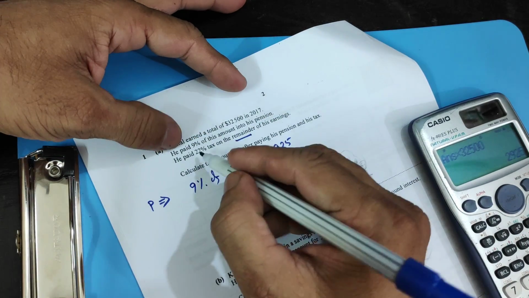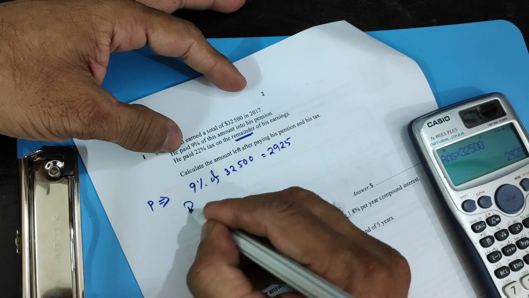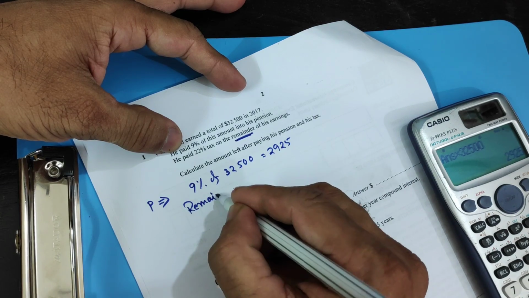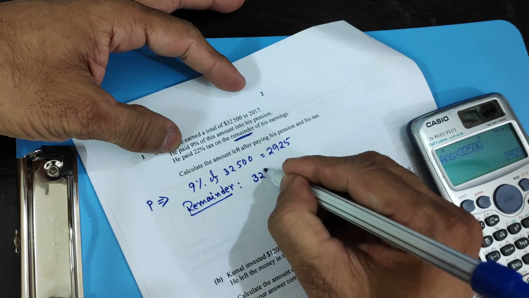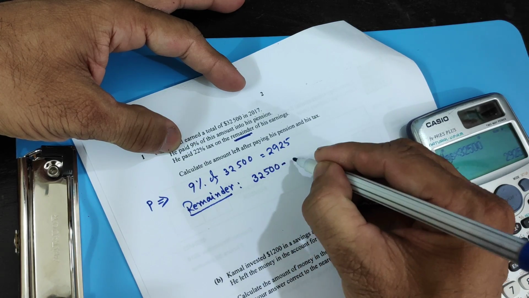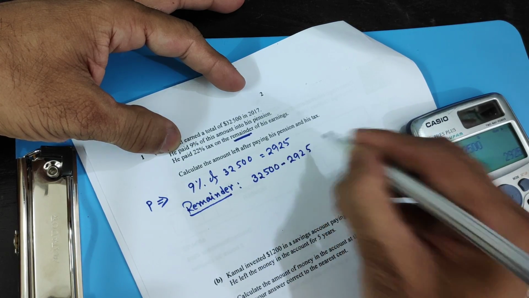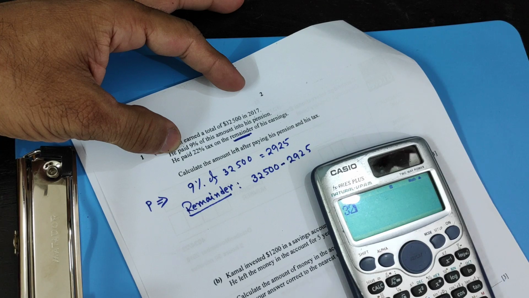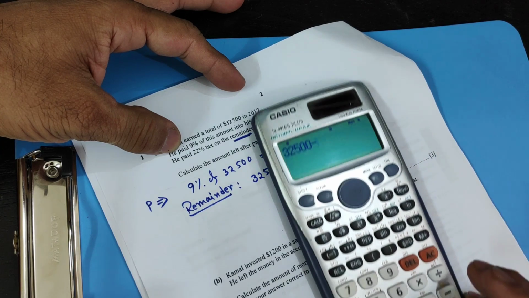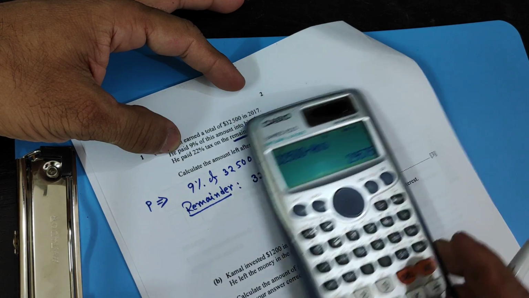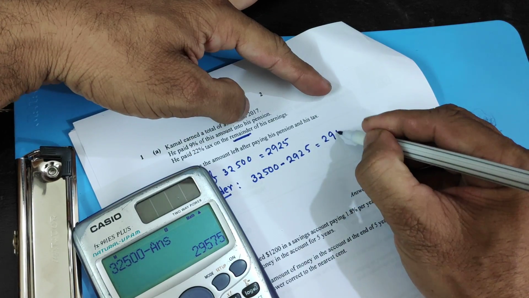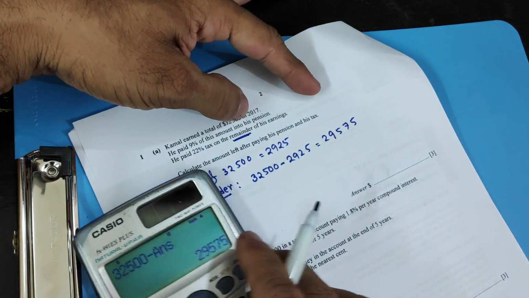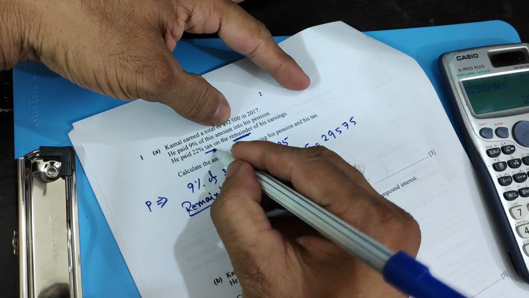Okay, what is left? This remainder. So remainder would be 32,500 minus 2,925. So 32,500 minus the previous answer should give me 29,575. Okay, now he paid tax.